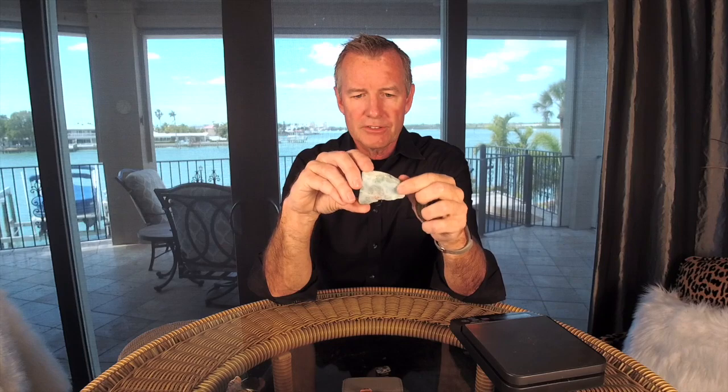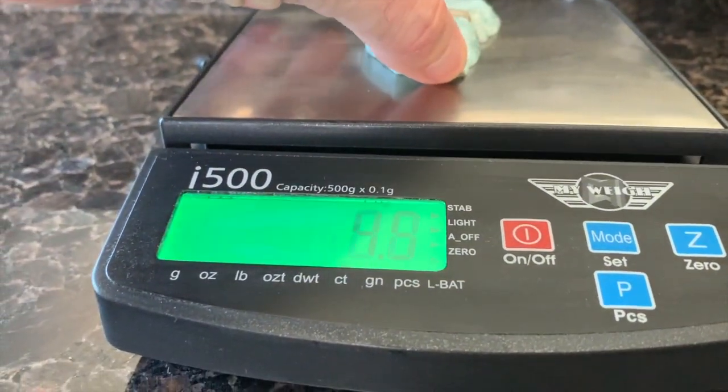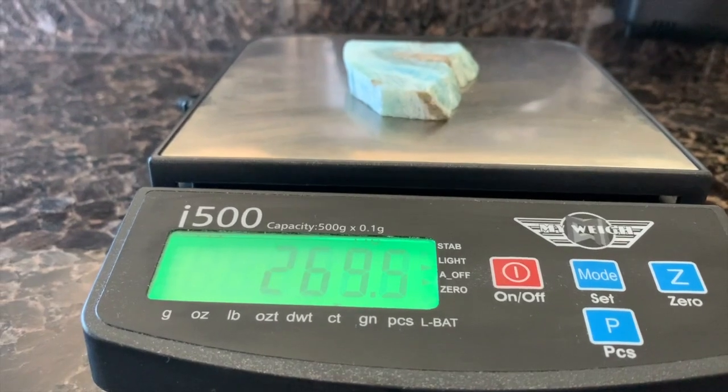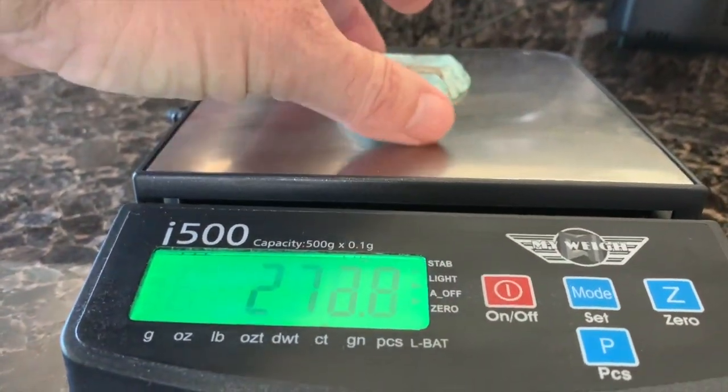One last example, not to confuse you, but I'm going to give you 2 stones that appear to be pretty much the same size, the same thickness. And again, it's another labradorite stone. You can see that labradorescence. And then you're going to see this is a Larimar that comes from the Dominican Republic. So I place this one on the scale, and that one's coming in at 269 and a half carats.